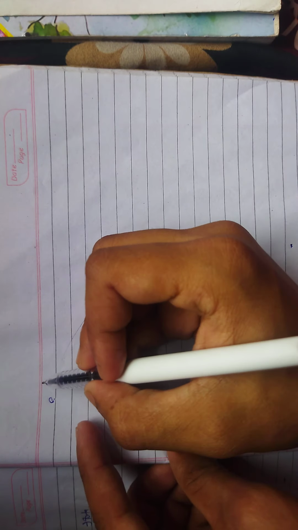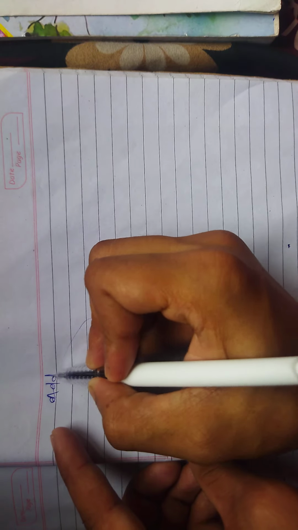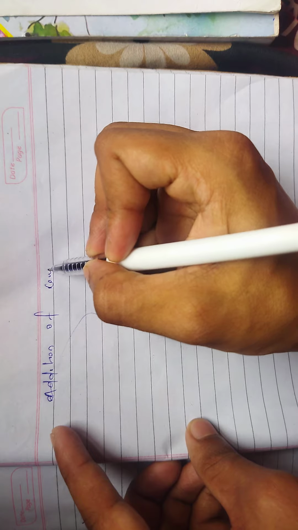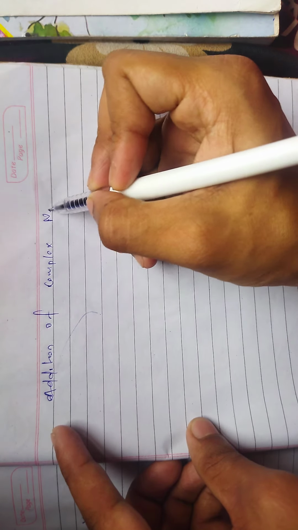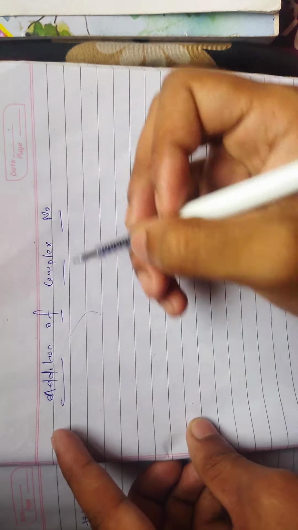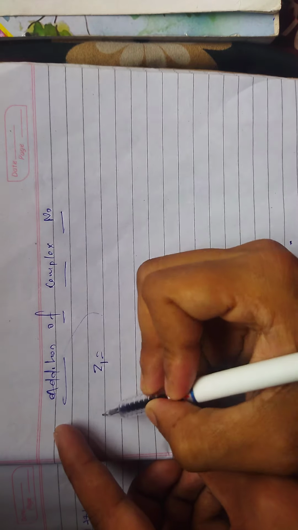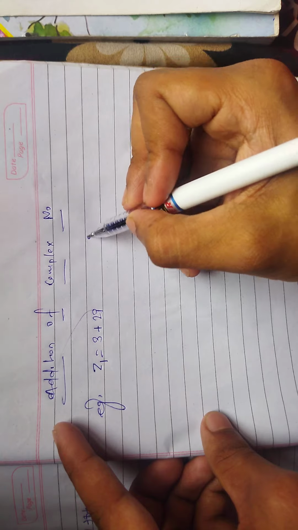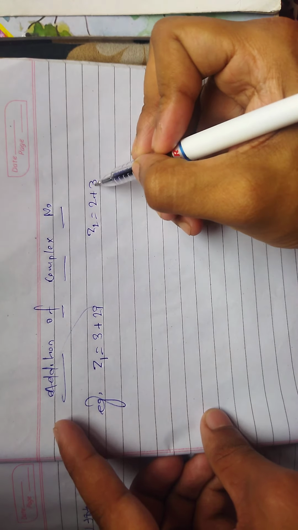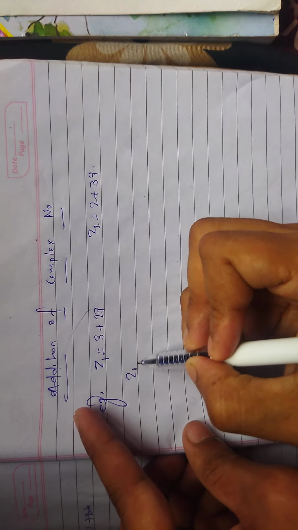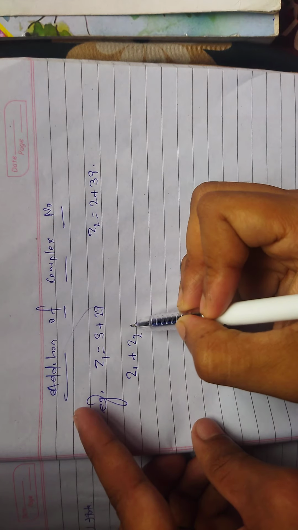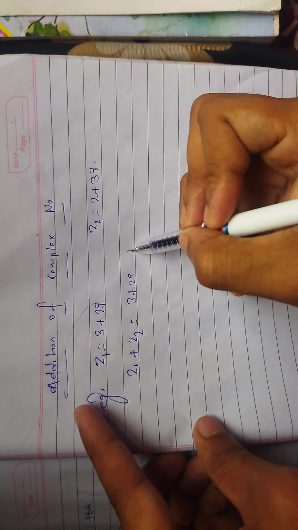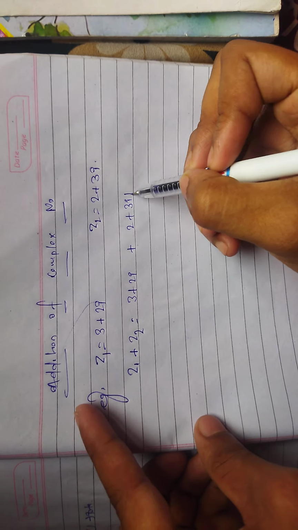So for addition, let's see addition of complex numbers. Z1 is equal to, for example, 3 plus 2 iota, and Z2 is equal to 2 plus 3 iota. When we have to add these complex numbers, we just add 3 plus 2i plus 2 plus 3i.